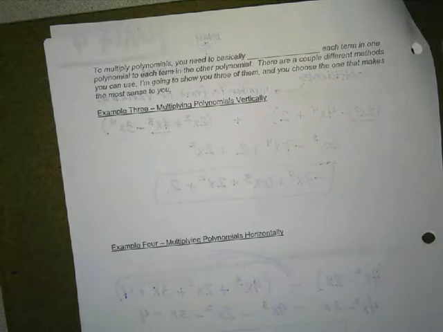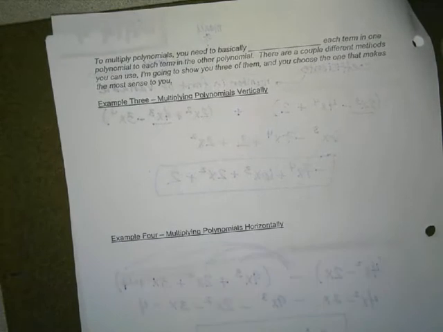So I like to show these 3 different ways because depending on the student, they like usually one way better than another. So after we're done with this page, even though I expect you all to kind of follow along with me, you don't have to know each way. You have to just be able to multiply polynomials, so then these are 3 different ways that you could do it. Alright, to multiply polynomials, you need to basically distribute.